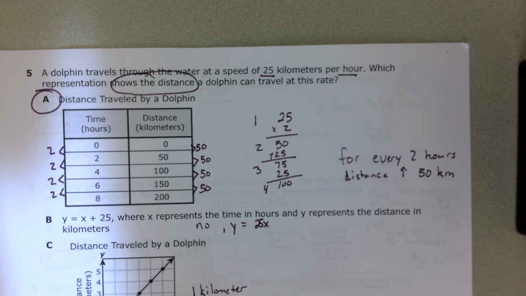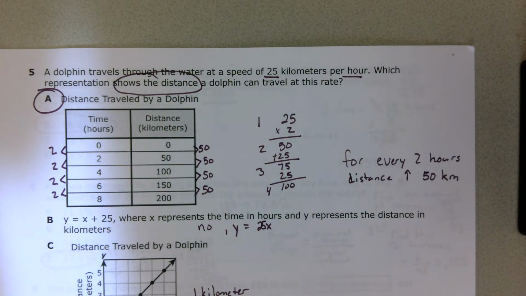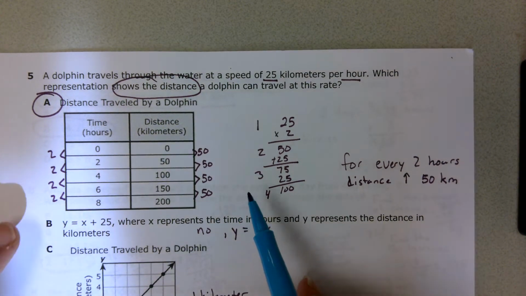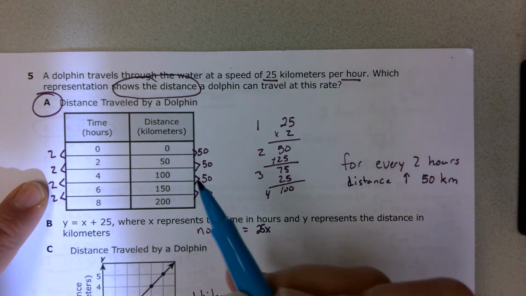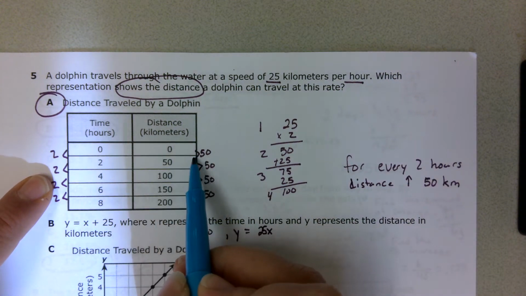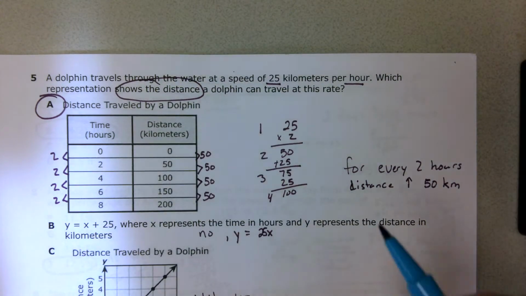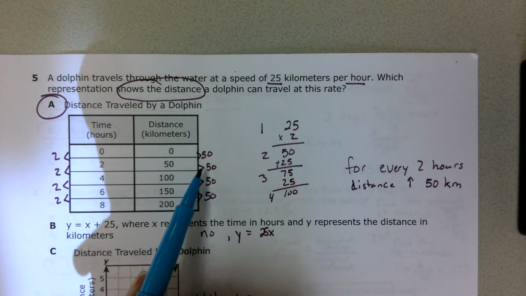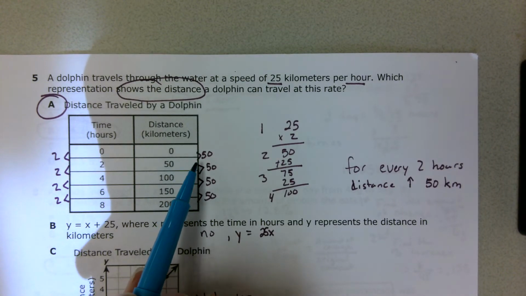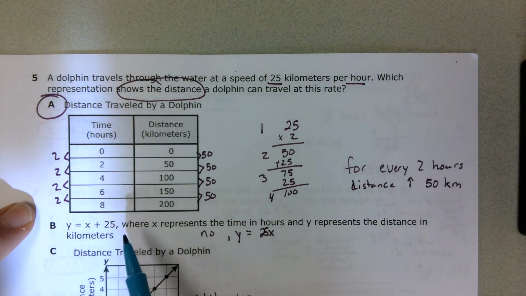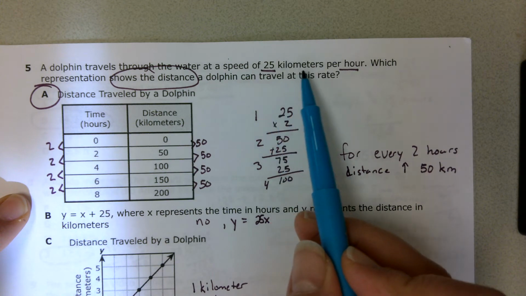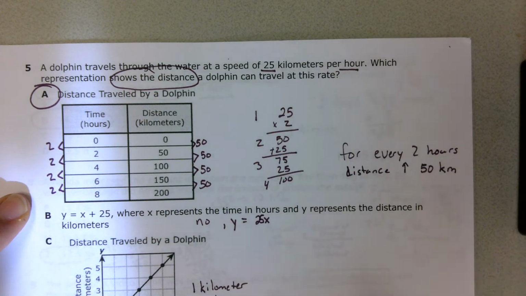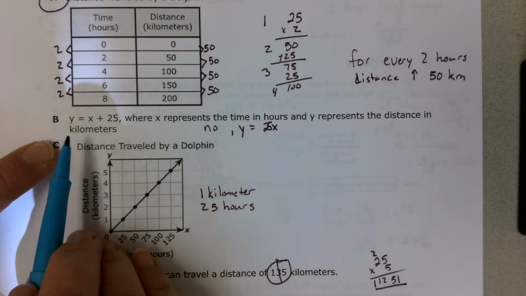Number five, a dolphin travels through water at a speed of 25 kilometers per hour. Which representation shows the distance a dolphin can travel at this rate? So I'm looking at these changes, my changes in y over my changes in x. And the dolphin is going 50 kilometers for every 2 hours. So that one works because it's going 25 in 1 hour. So 50 every 2 hours would make sense. We're doubling both of those.